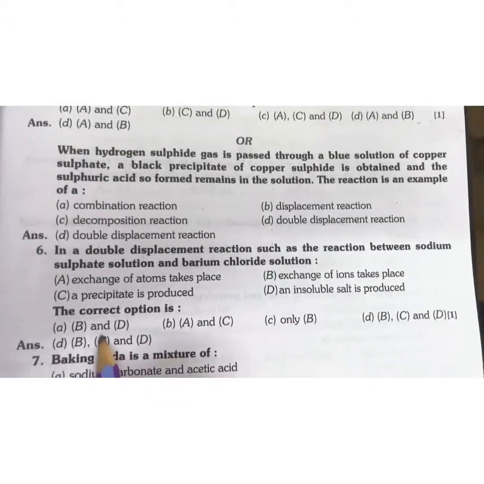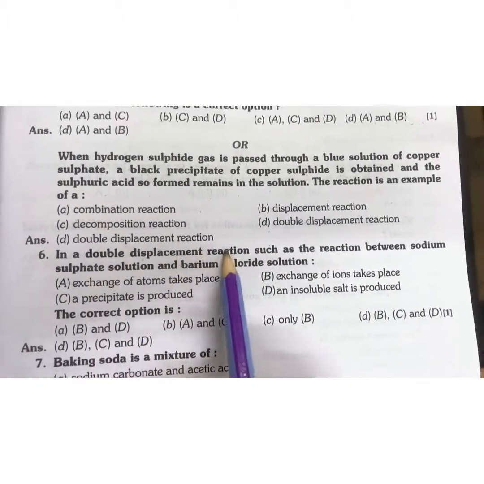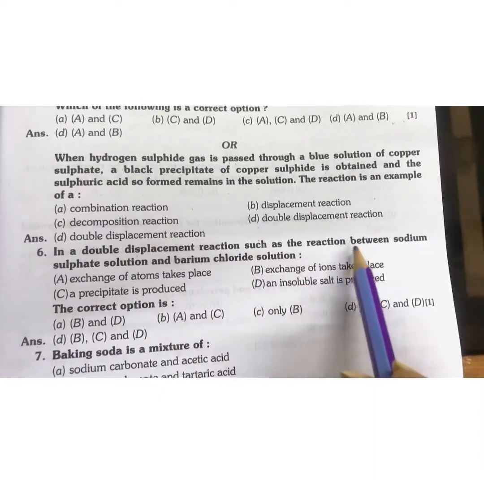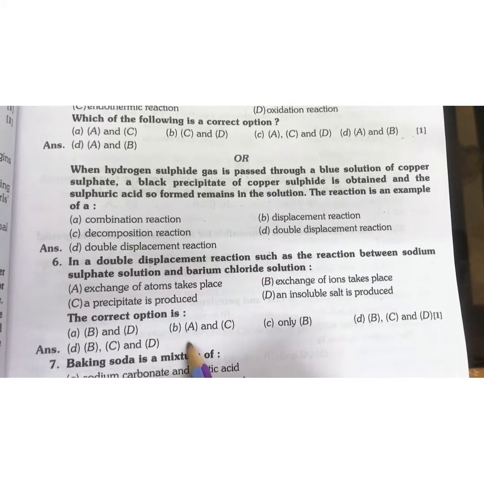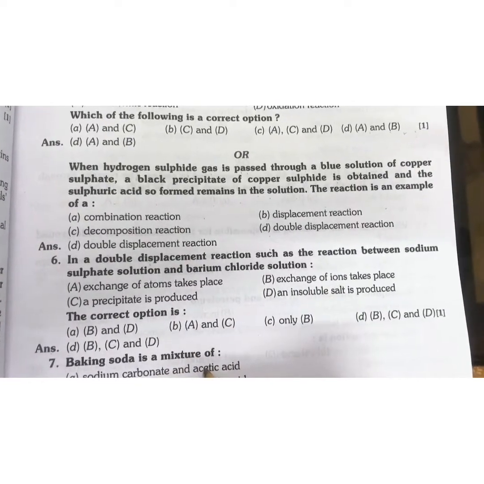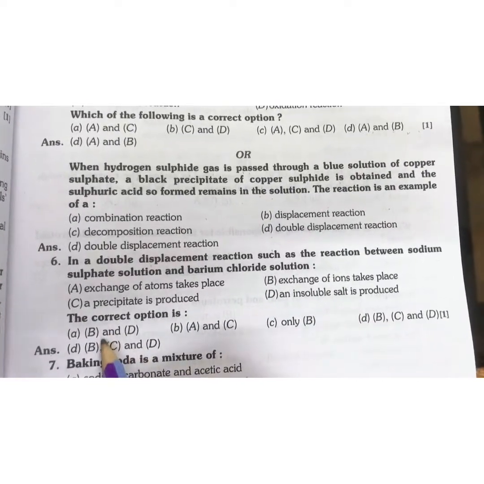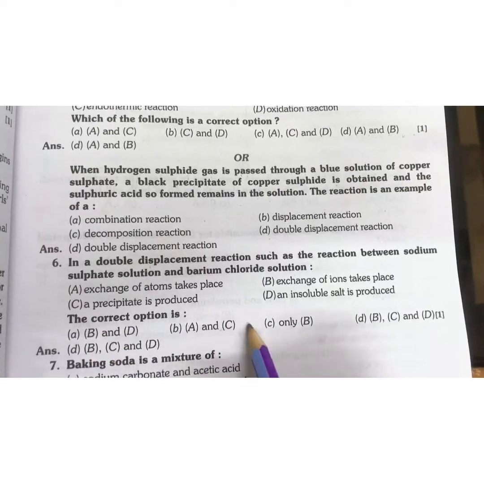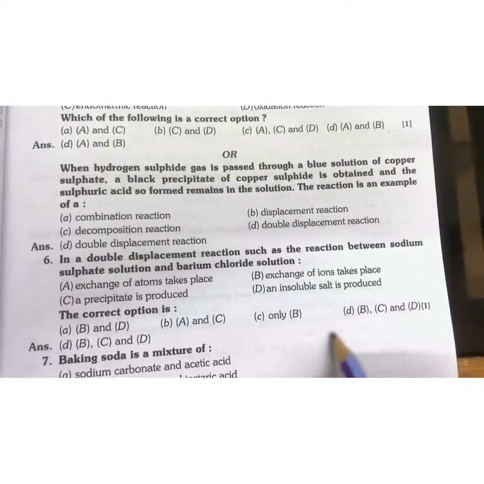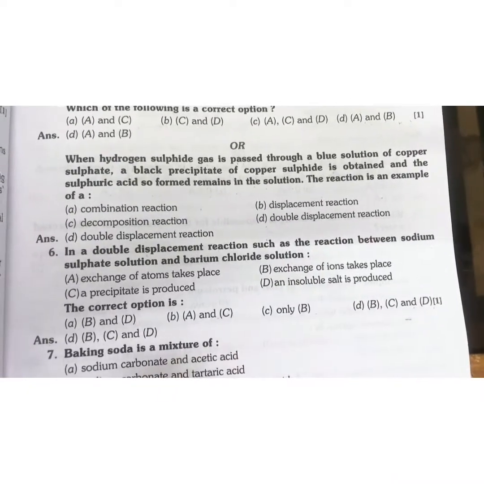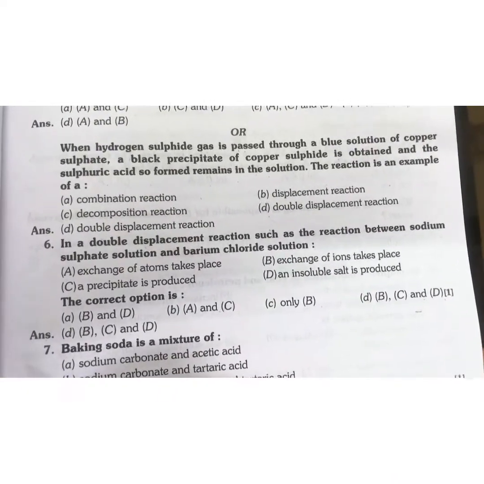Now the next question. In a double displacement reaction, such as a reaction between a sulfate solution and barium chloride solution, what is going on over here? See, sometimes there are answers like B, D, A, C, B, C, D. You may get confused how come 3 of them can work together? Yes, it is possible.